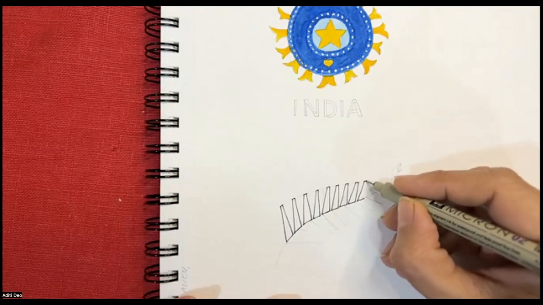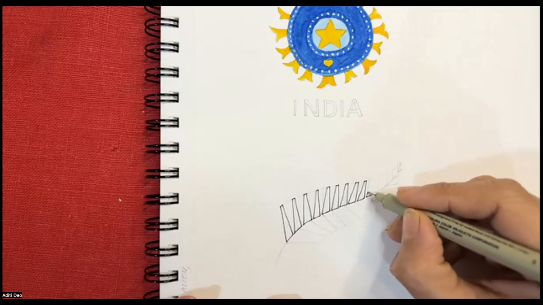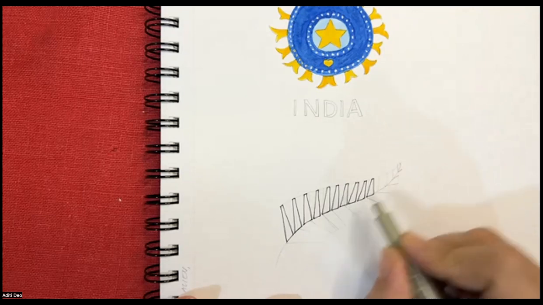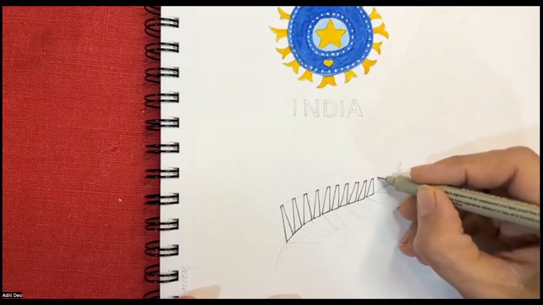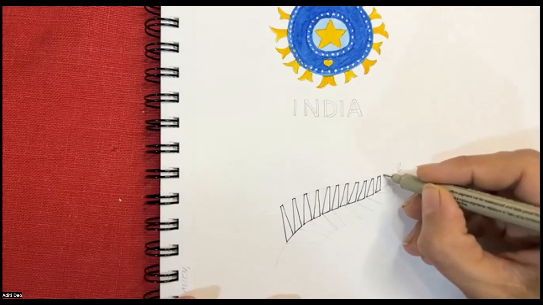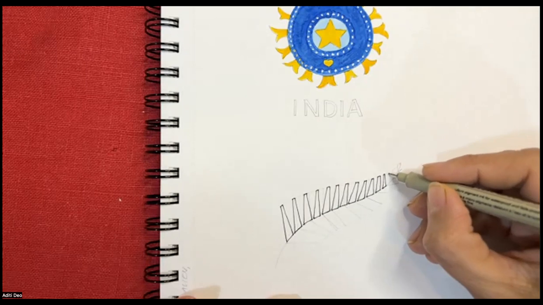I think I'll be able to draw 15 of these. You have to just make sure that the distance between all of them over here at the bottom is about the same, and they're all sitting on the same line. They don't go up and down.